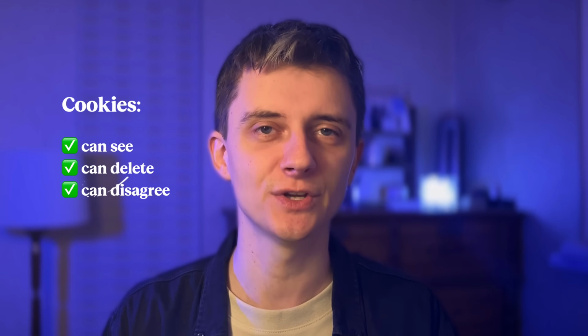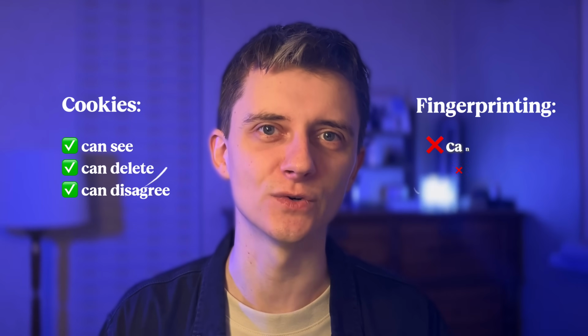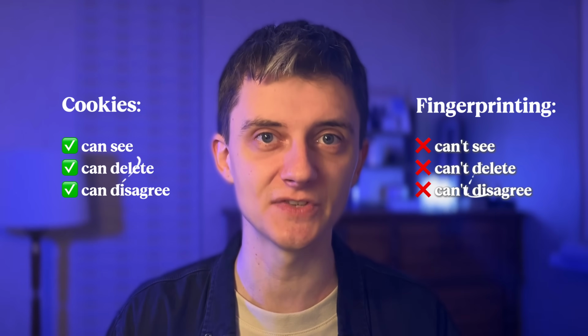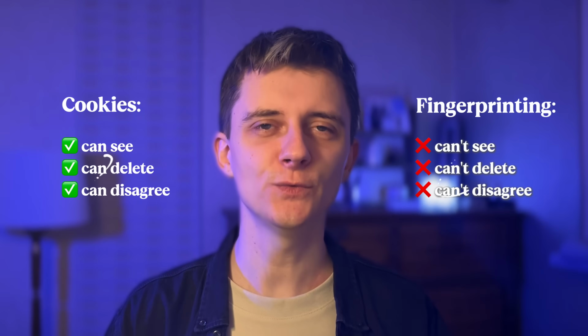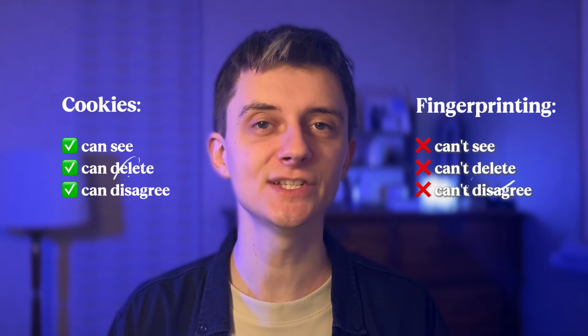This is where most people get confused, thinking that declining cookies on a website will help. Let's compare these two side by side. Cookies are stored in your browser, you can see them, you can delete them, and you might not accept them. Now fingerprinting: nothing is stored, nothing to delete, it happens in real time, and you cannot disagree.